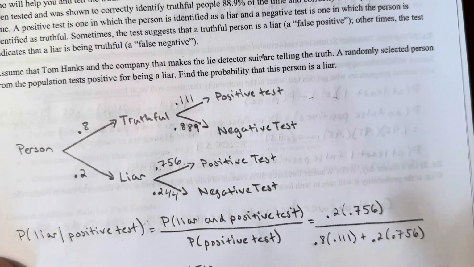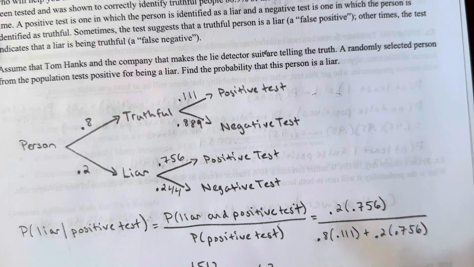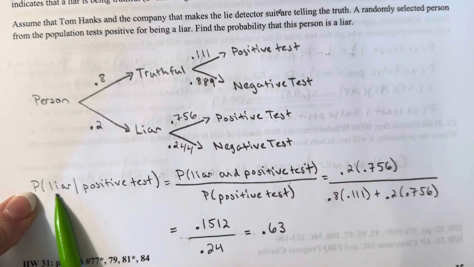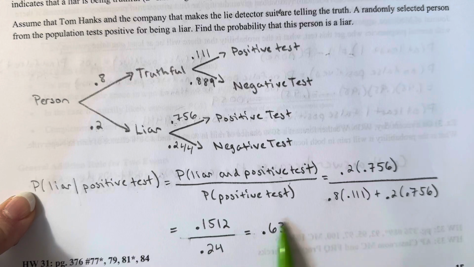Now, this is one of the reasons why lie detector tests are rarely used in court, because the probability that a person's a liar given the positive test is only about 63% of the time. So that's not very strong evidence.